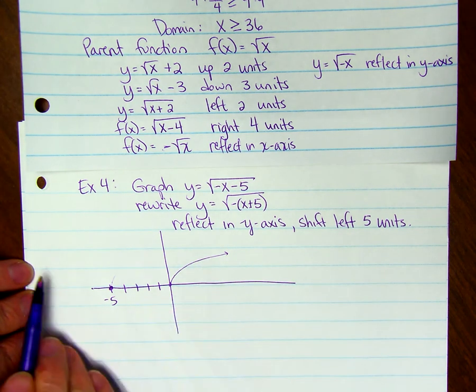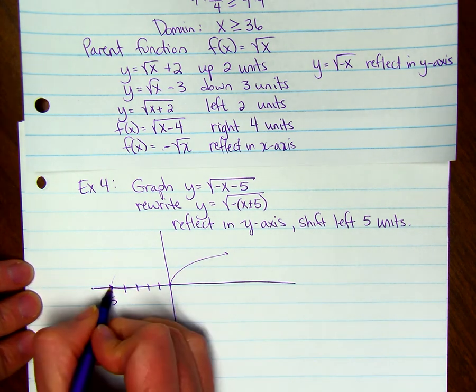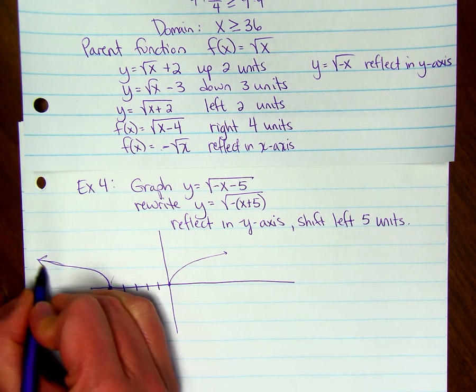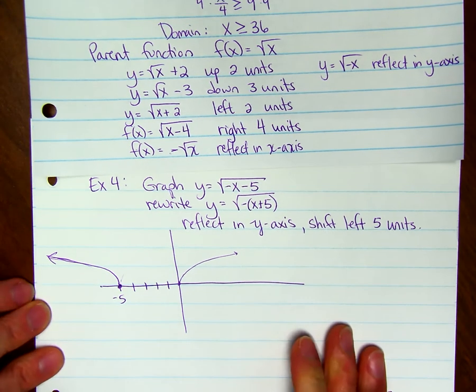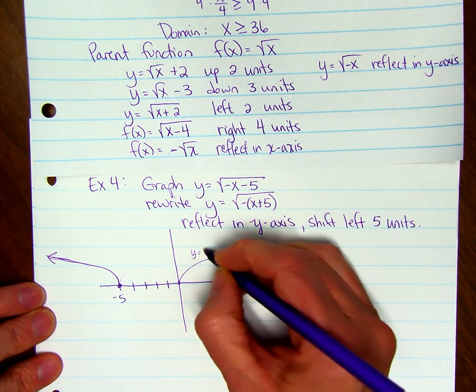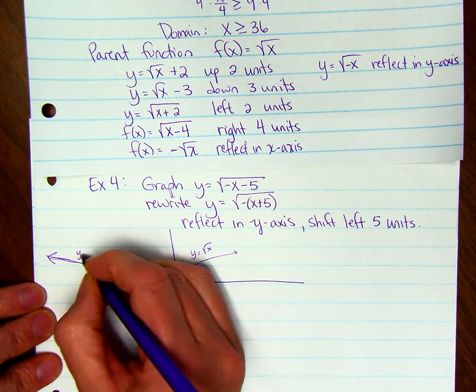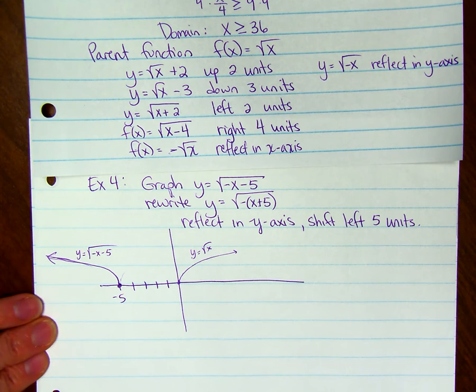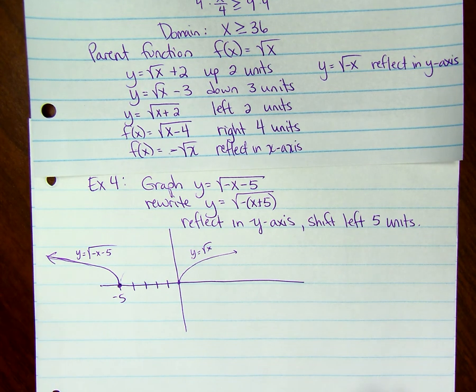So we're going to flip it over, and then we're going to slide it to the left, so it's going to look like that. And that's the function graphed. So this is y equals square root of x. This is y equals square root of negative x minus 5. And that is the end of our lesson.